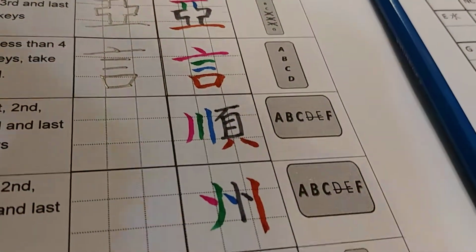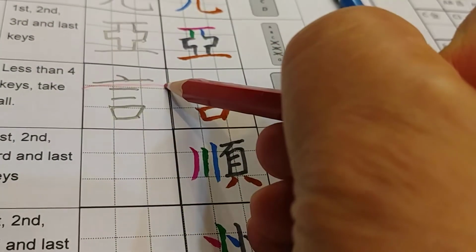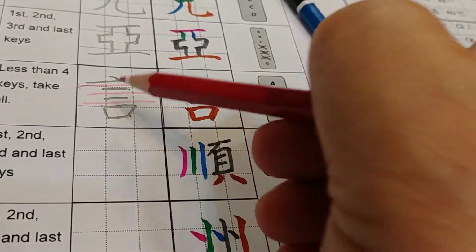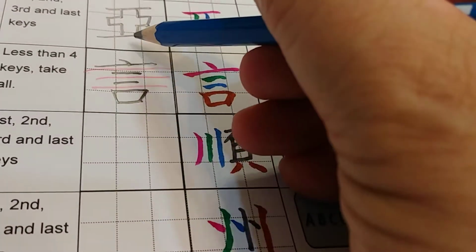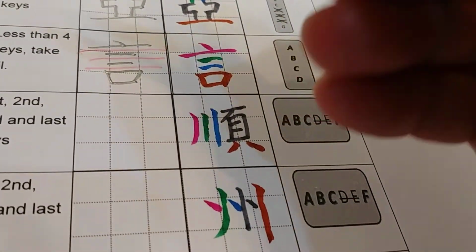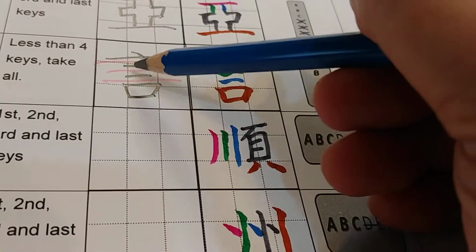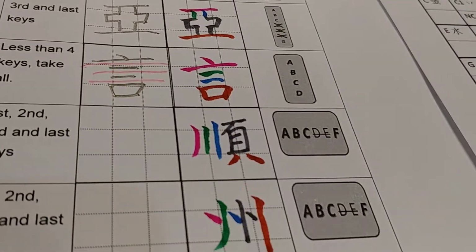But we say it's 4 parts because, as we write, the strokes here are separated. 1, 2, 3, 4. There are 4 parts here. If the word has more than 4 parts, as you can see in this word, it is an integrated structure. And we take the first, second, third, and the last key.